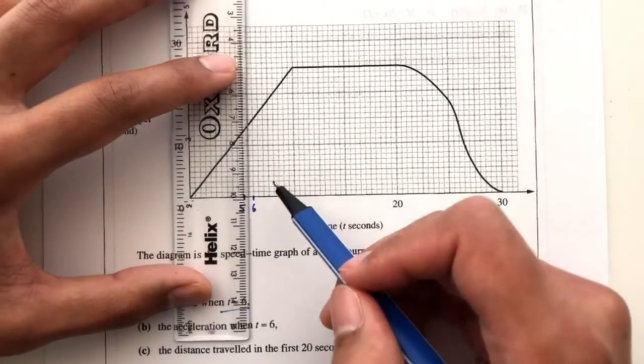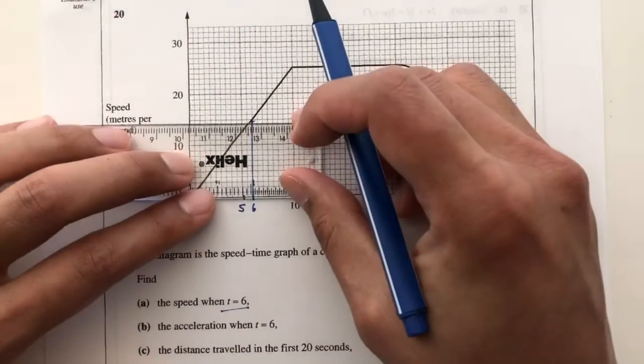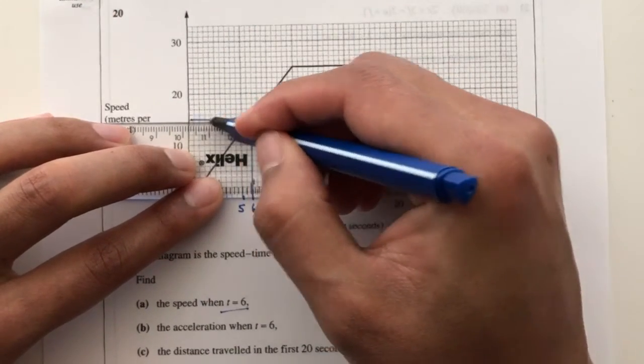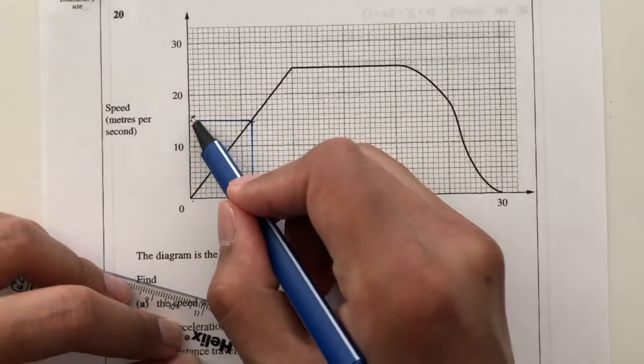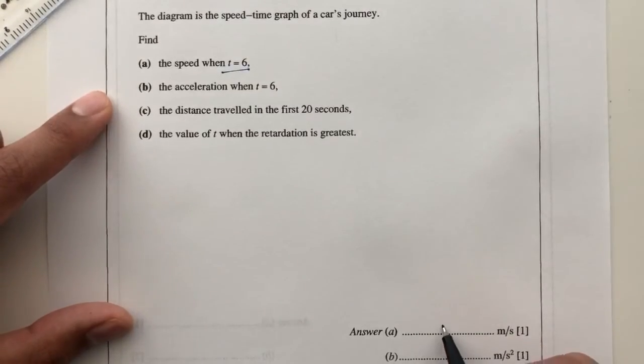Find the speed, so find the corresponding value. You have to show your work for the full mark, so make sure that you draw the lines and show how you receive your answer. This will be 15 for part A.